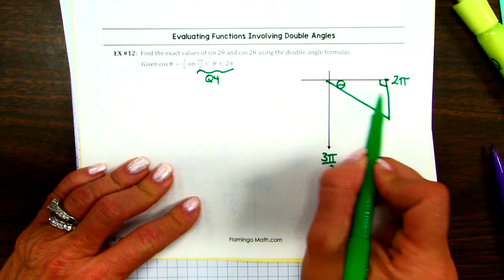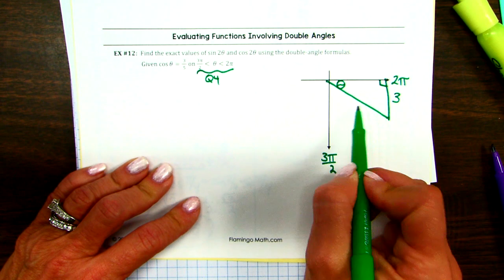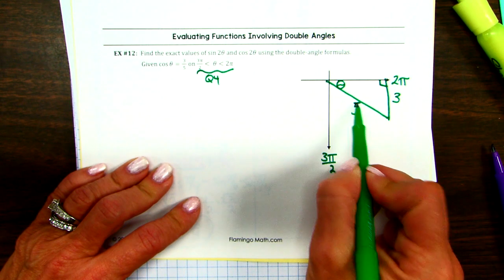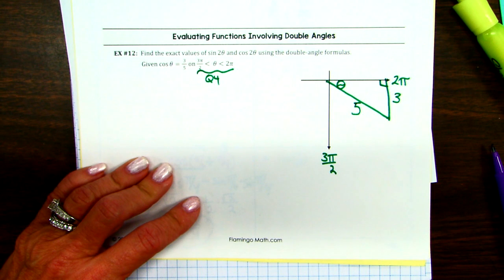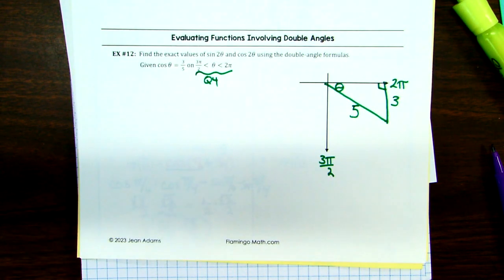Cosine is opposite over adjacent. Recognize this as a 3, 4, 5. I remember there being 3, 4, 5 here. Oh, wait. Huh. What's wrong? Something's wrong. Oh, what did I do wrong?